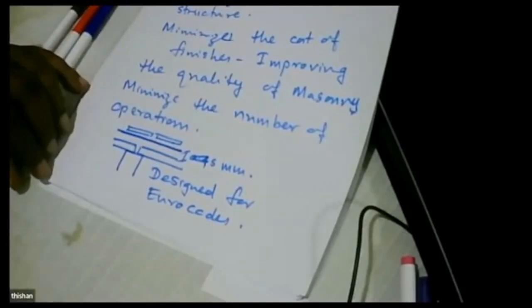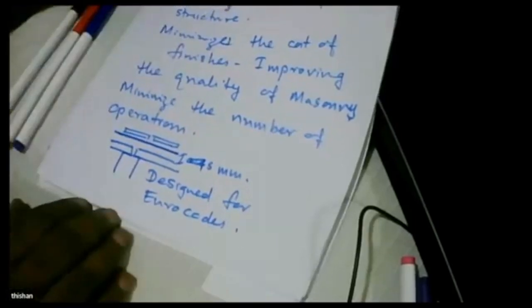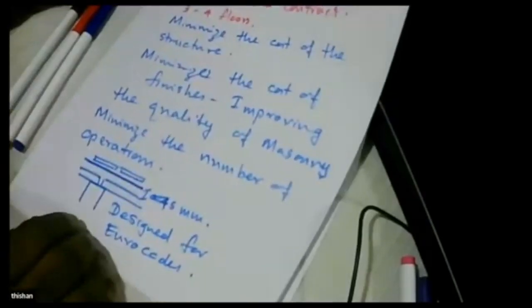So, is that all clear, Bandhuka? Yes, that is clear, sir.